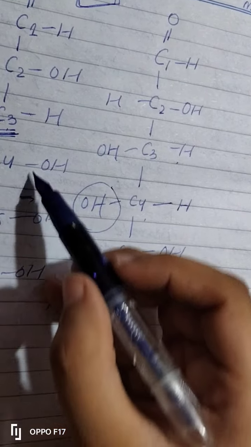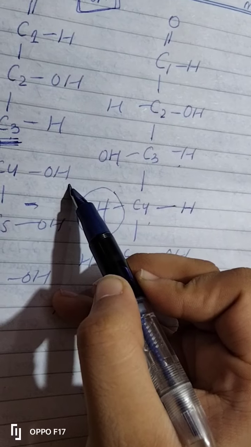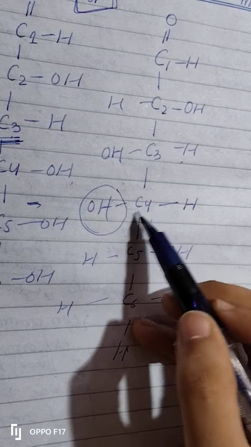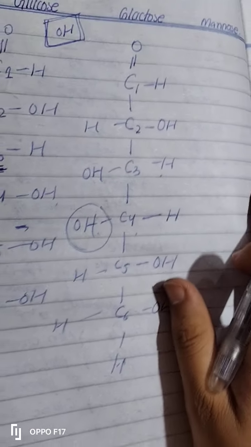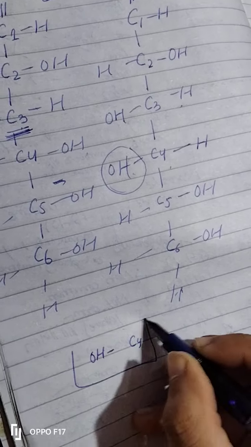In glucose on carbon number 4 the OH is on the right side, but now in galactose the carbon number 4 OH will be on the left side. So there is a difference between OH at carbon number 4.